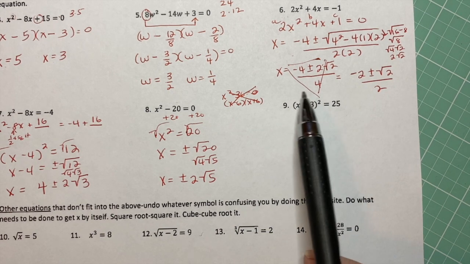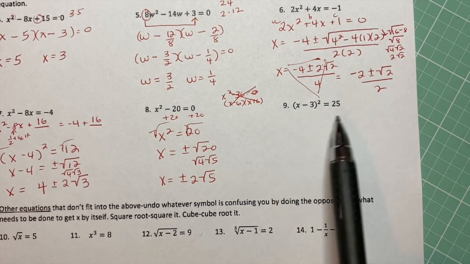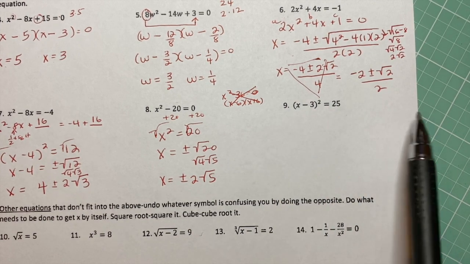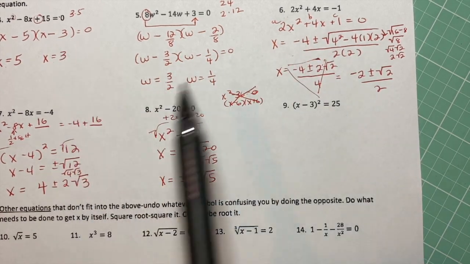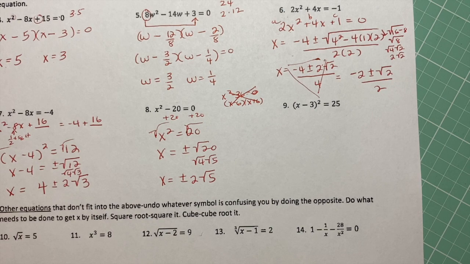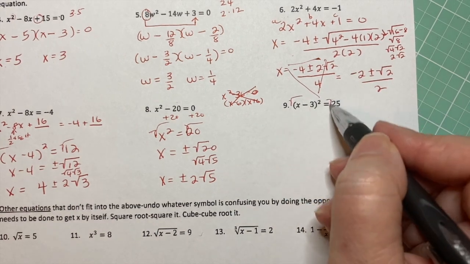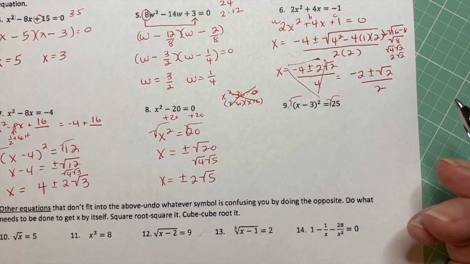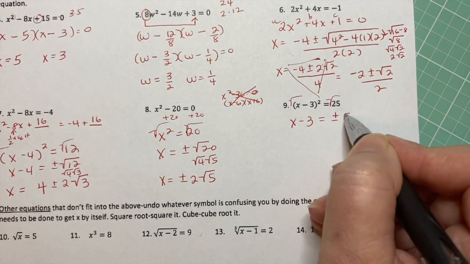Now this next one is a parentheses squared. Now you could FOIL that out, move your 25 over with your 0 on the other side, plug it in the quadratic equation. It might factor. Any of those things you could do, but that's so much more work. Because this parentheses squared is all by itself, you can do the opposite, which is just to square root both sides. So this gives you x minus 3 equals plus or minus 5.